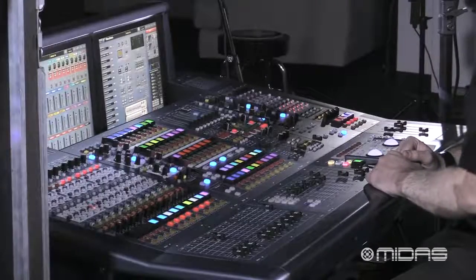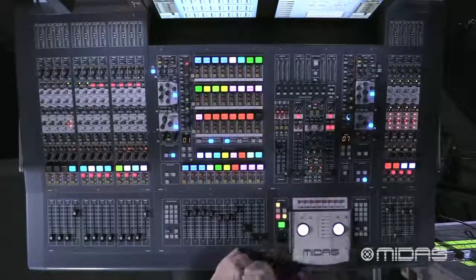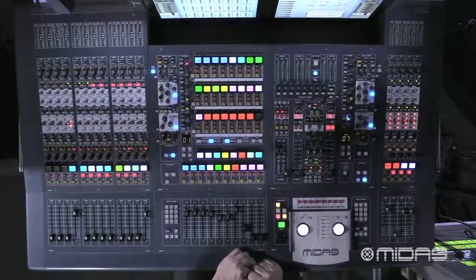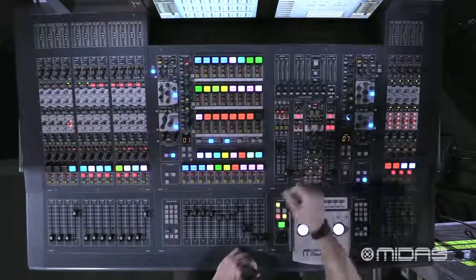Not on the screen though, but if we look at the actual talk section here, we have the level of the microphone. Okay, so that's just going to do the overall level. Next to that, there's a little limiter. Some guys need a little bit of compression and limiting, if they're yelling, you can kind of limit them there.